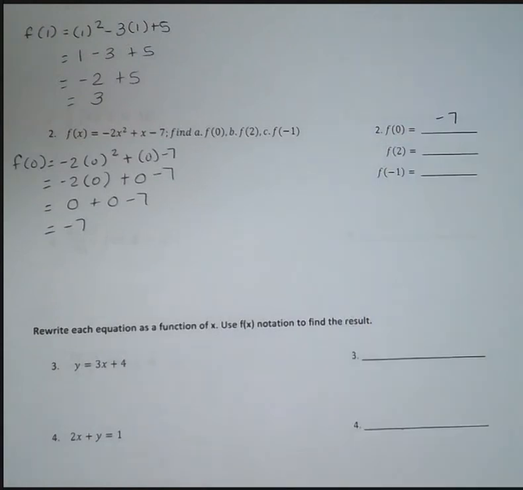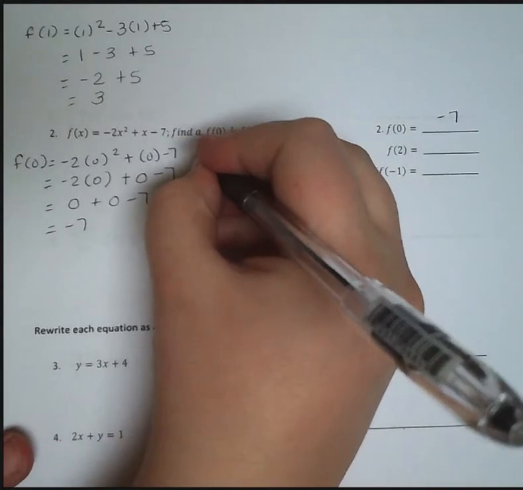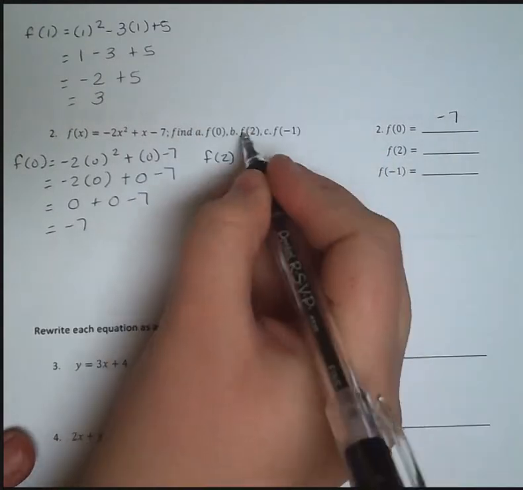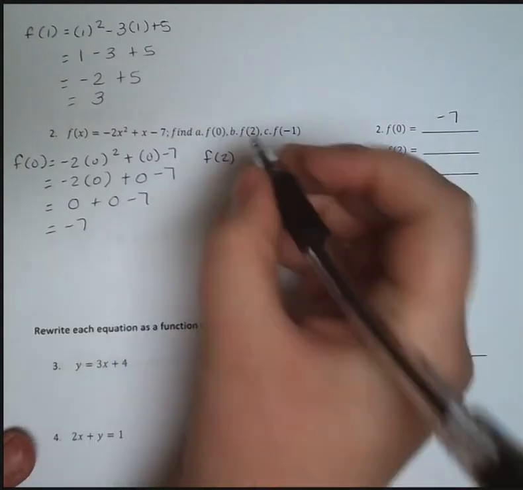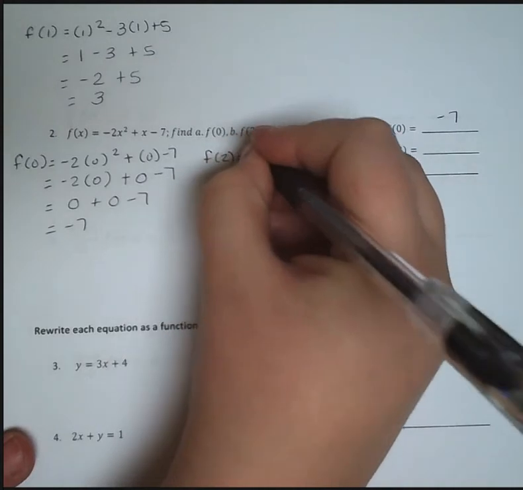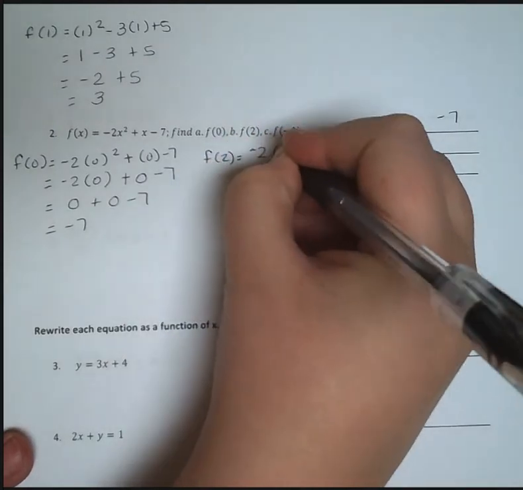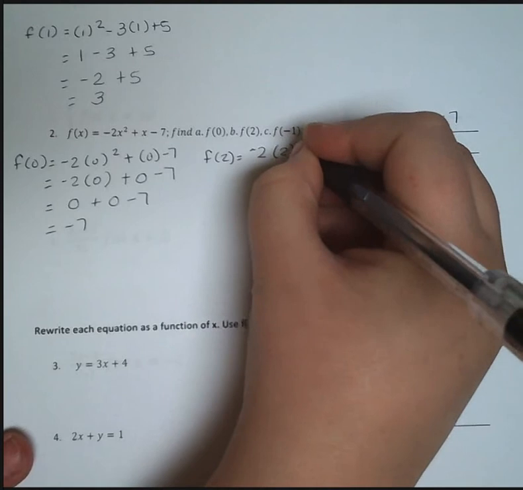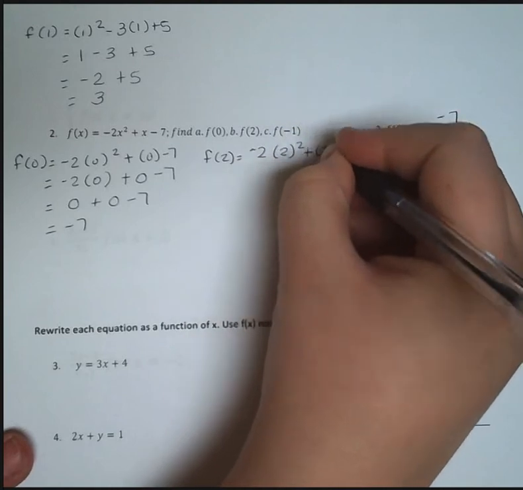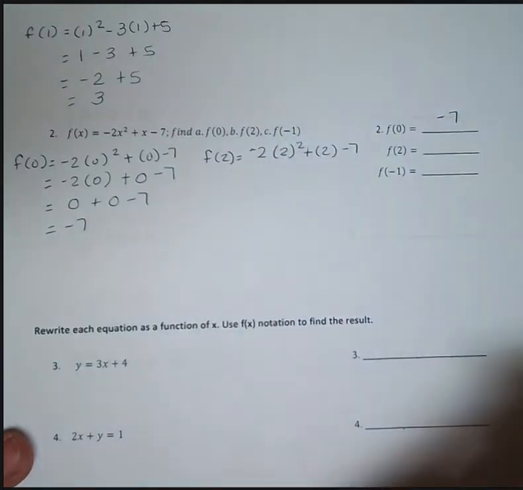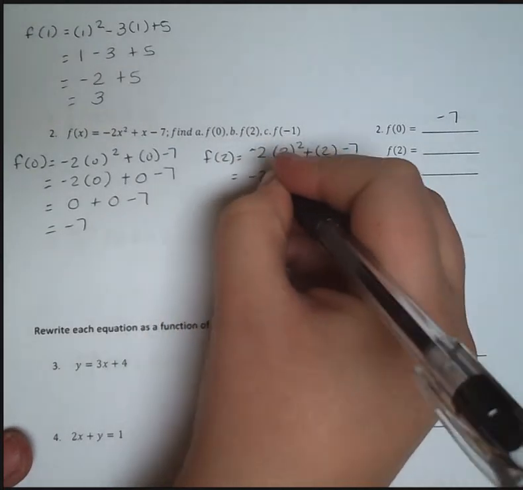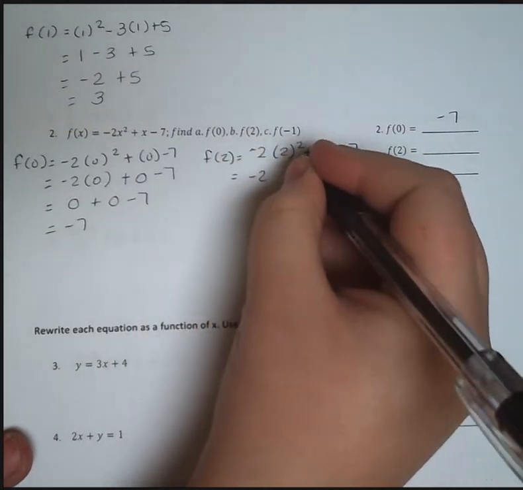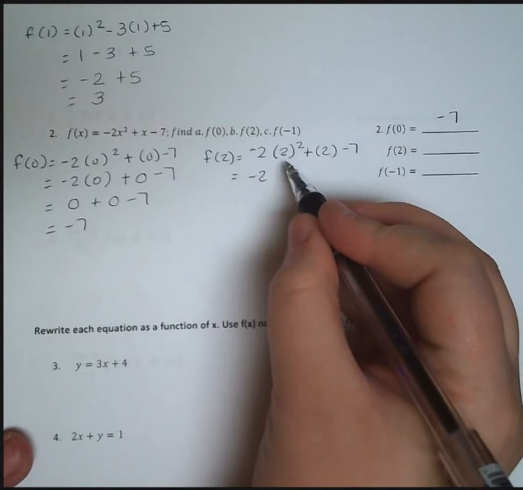Okay, so for f of 2, which is what they ask us for next, we have -2 times 2 squared plus 2 minus 7. So we do our exponents before we do our multiplication.